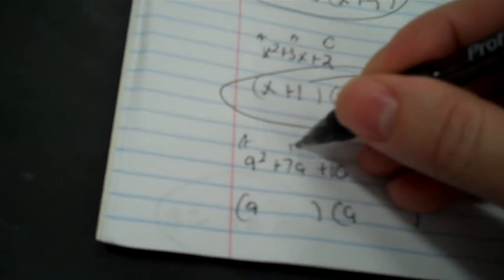Now, a, b, c. So 1 times 10 is 10, plus 10. So again, a positive product would be a negative times a negative. That's always a positive. It could be positive times positive too, but we can always switch it. So we're adding to get to plus 7.